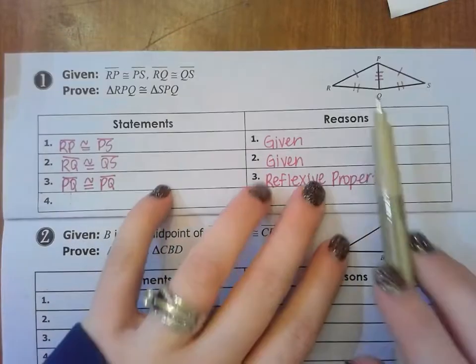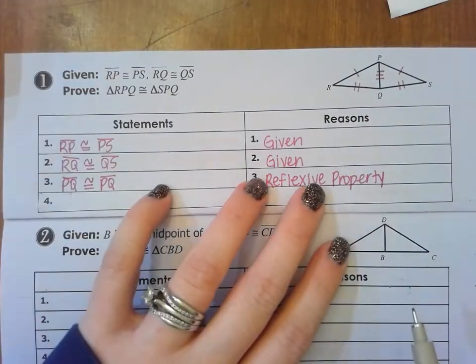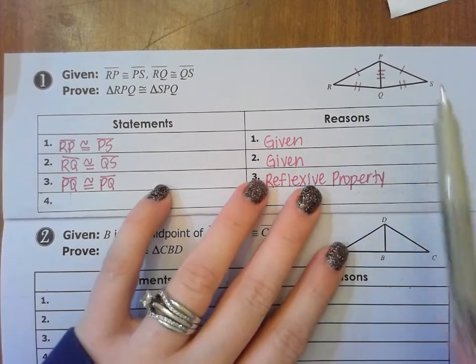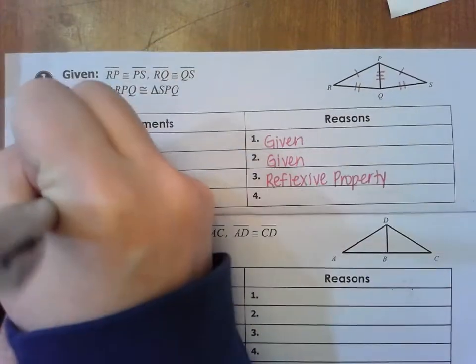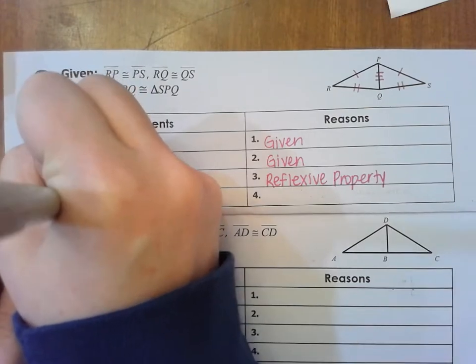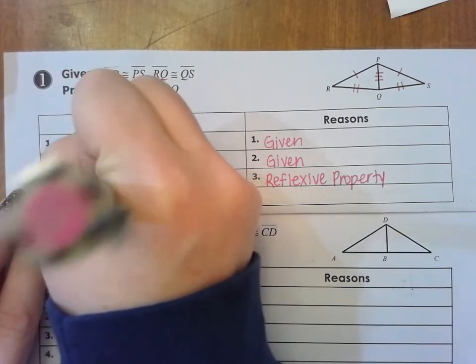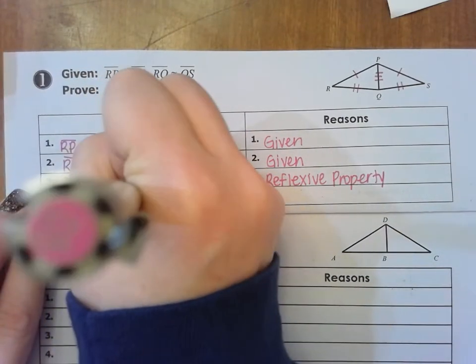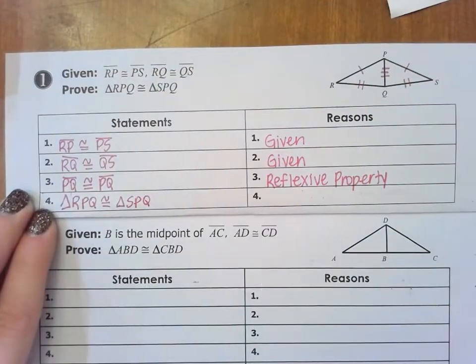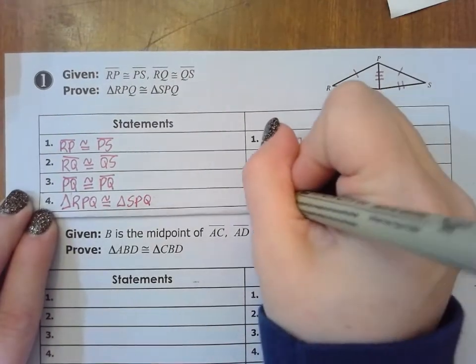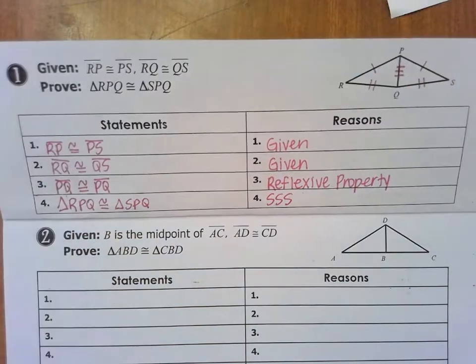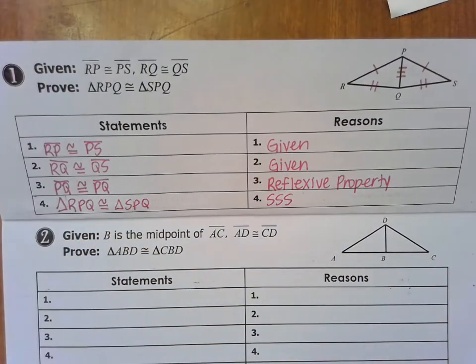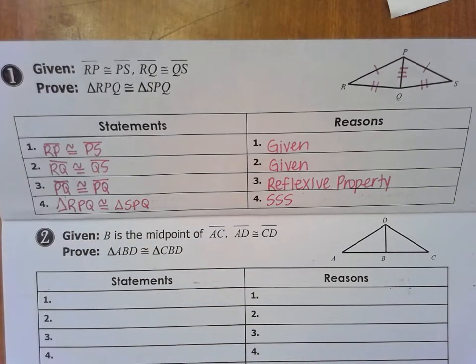Now we know that all 3 sides are congruent, so that must mean that these 2 triangles are congruent. So triangle RPQ is congruent to triangle SPQ, and that's by the side, side, side postulate. SSS for short.